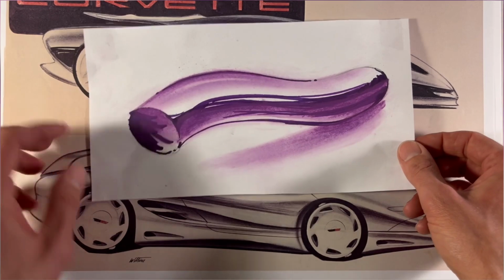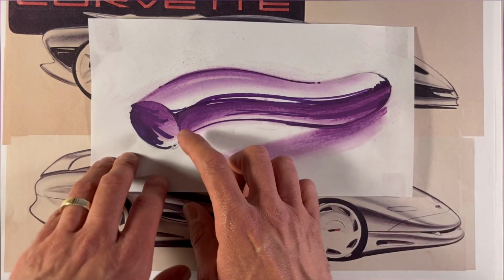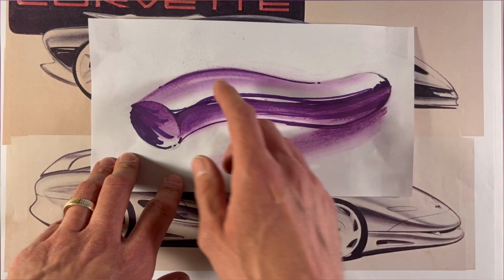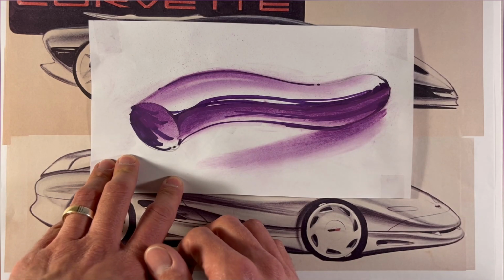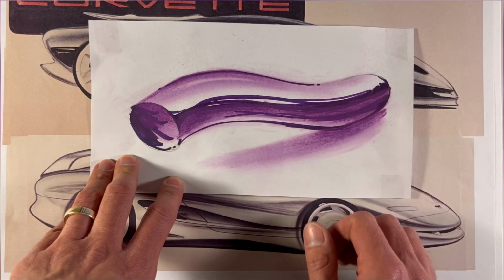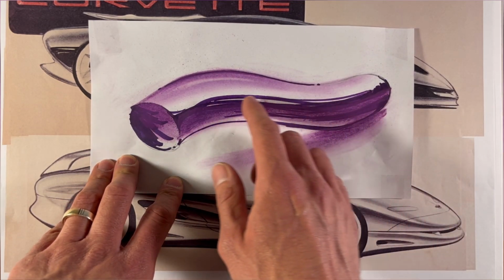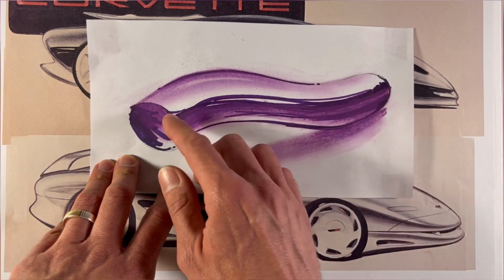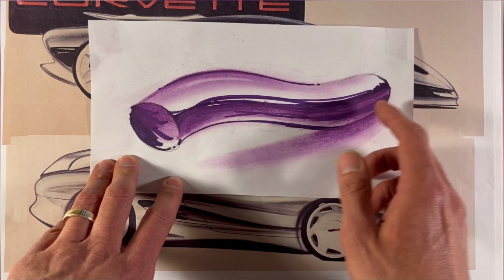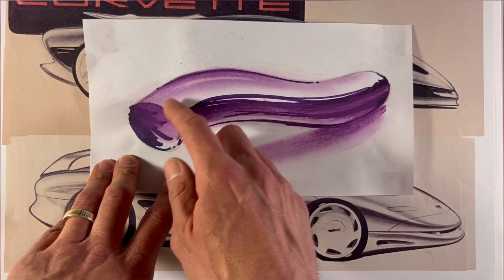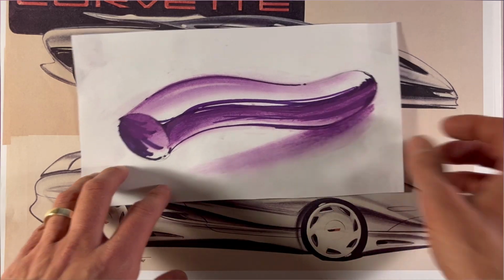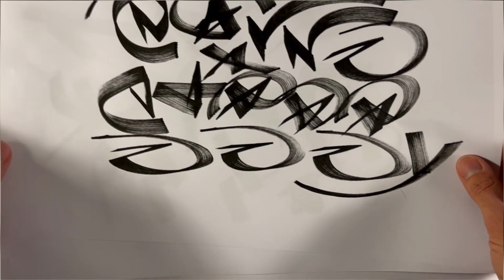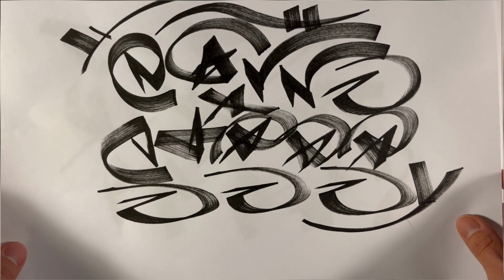This purple marker matches the purple pastel, and it goes together very well, and you get that same idea of striping and those dynamic shapes being reflected on the lower side, and then here's the soft fade on the top.